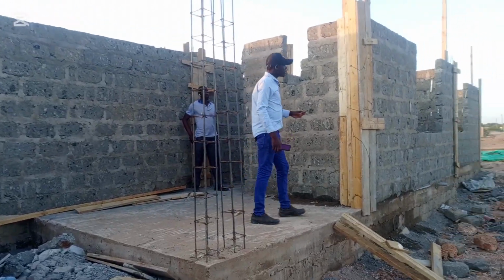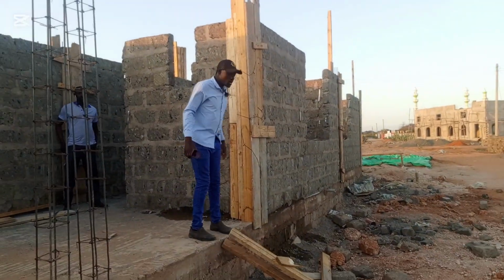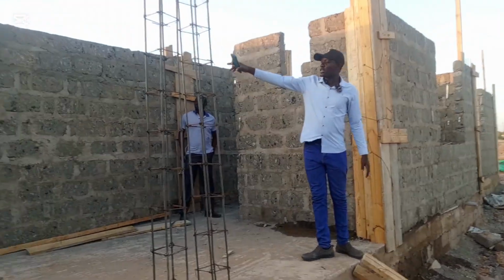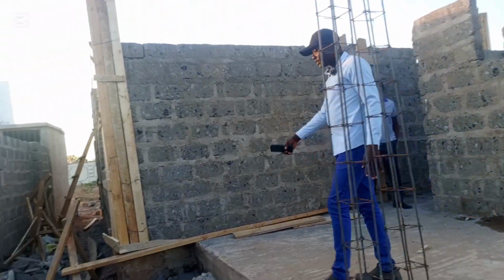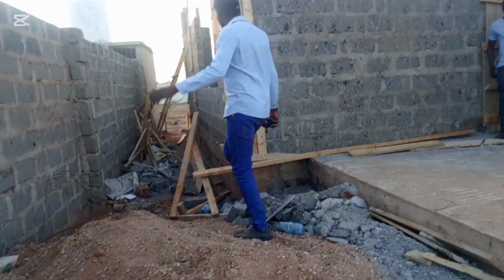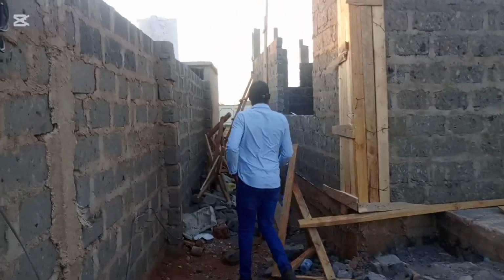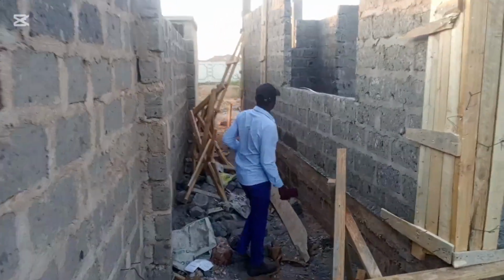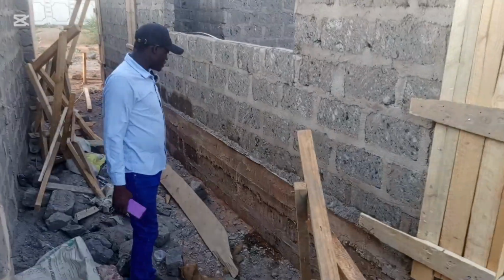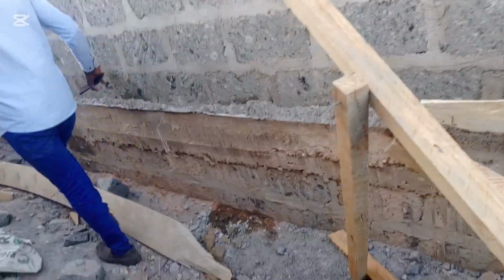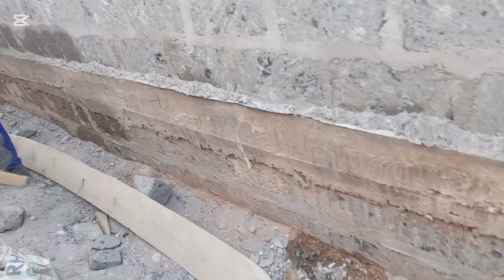So this is the homework that has been done today, and you can see this is the whole layout for this house. Very massive, well designed, with a nice environment. As you can see, even the foundation is well raised. So everything is in position.